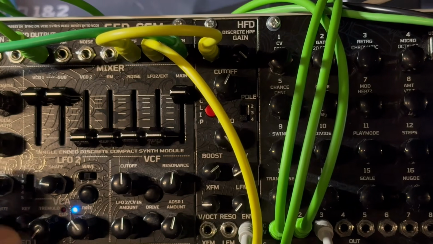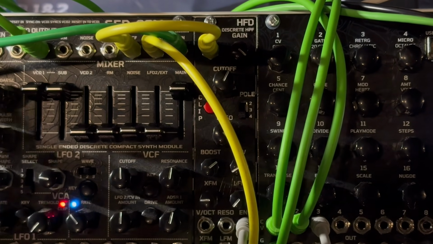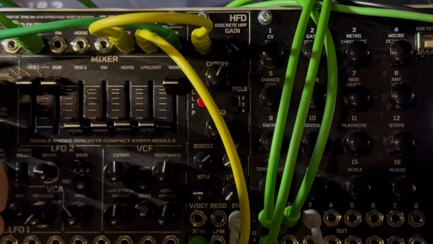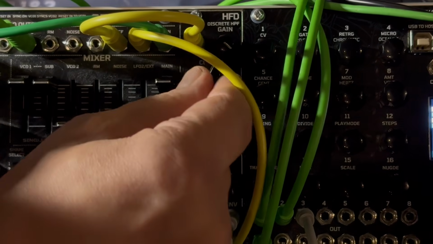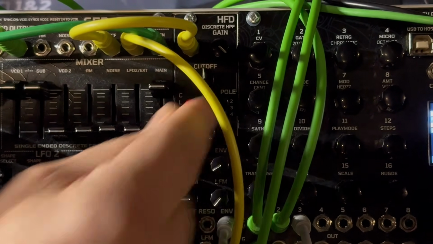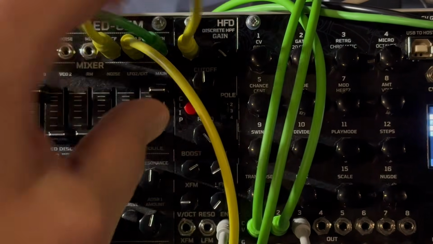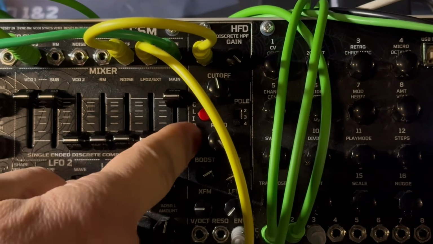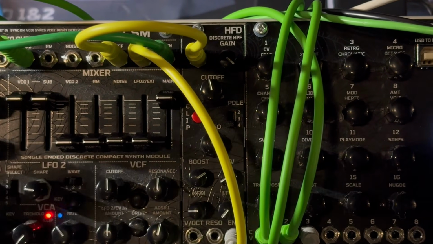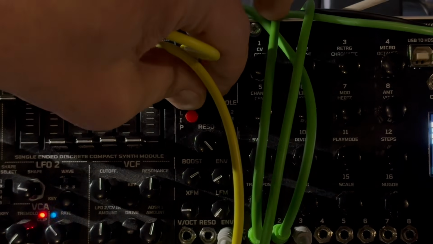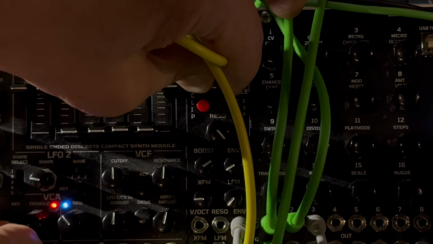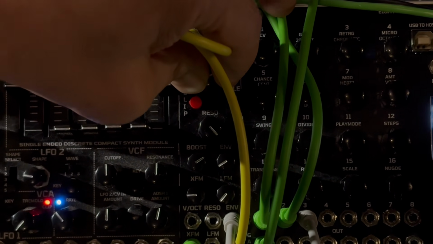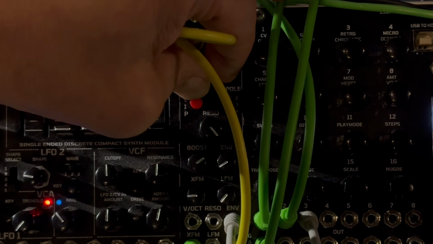I'll make a little bit modulation with the LFO. And then have a resonance boost, for some clipped sounds.